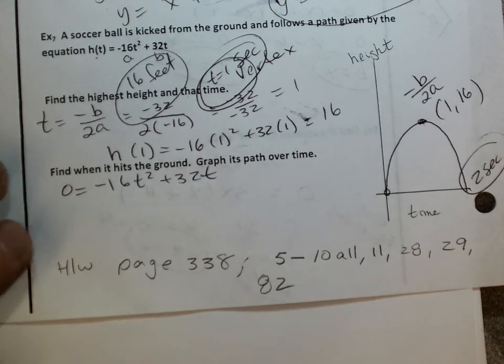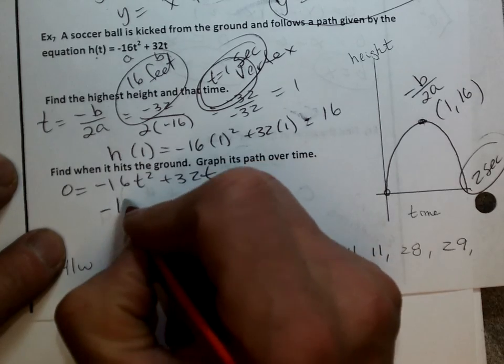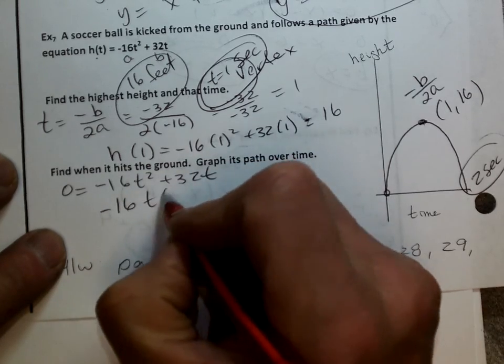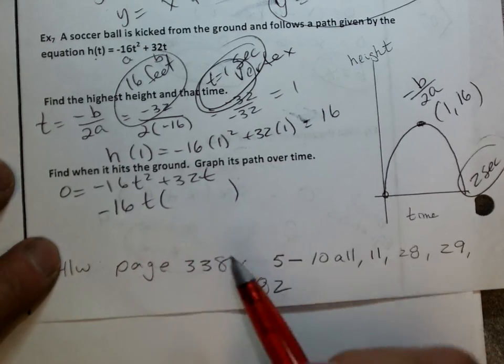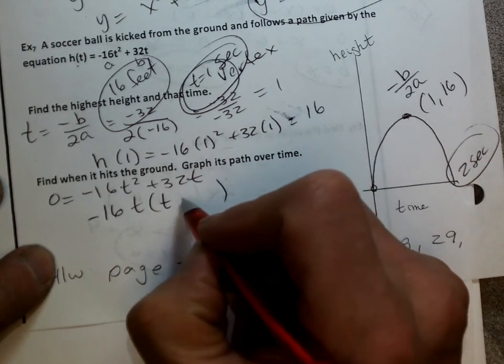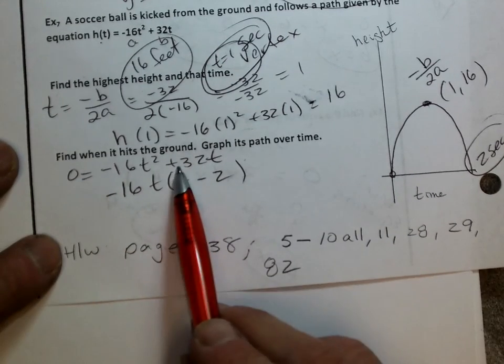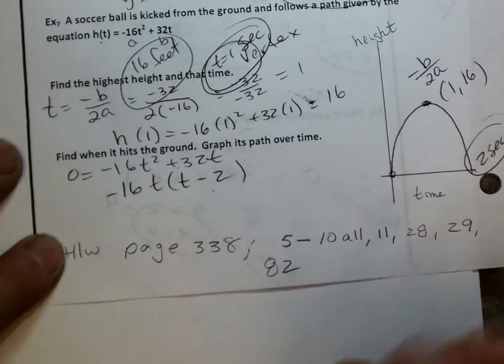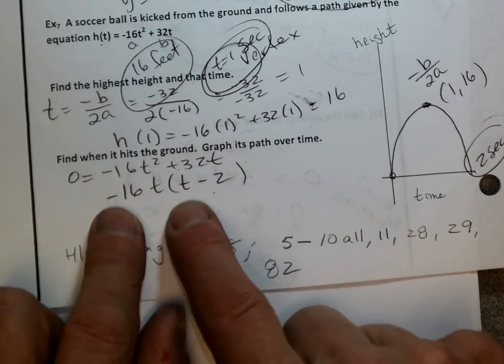They have a common 16. In fact, they have a common negative 16. So I'm going to take out a negative 16 and a t. That leaves me a t minus 2 on the inside. So when I factored out the negative, it changed it to a negative. But if you're confused about that, if you multiply back through, it'd be a positive. You guys agree?